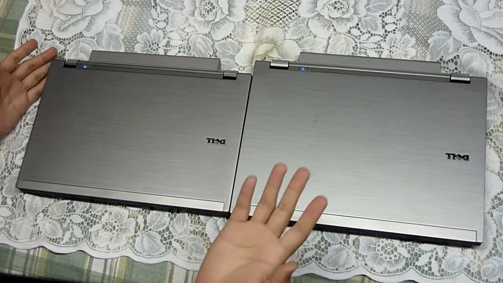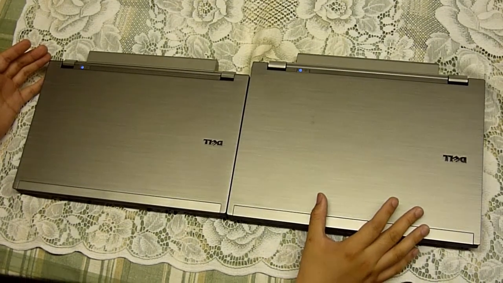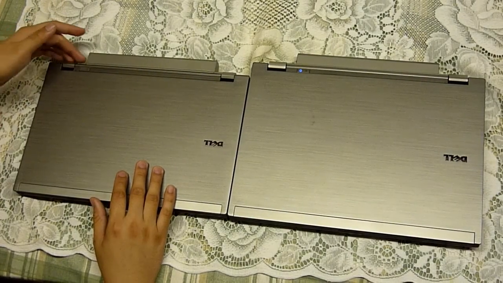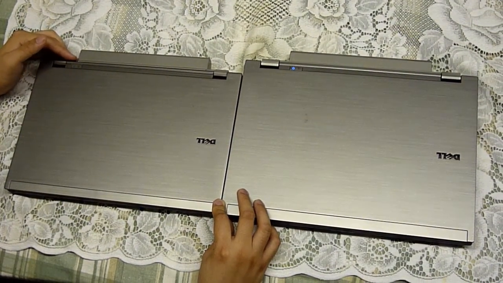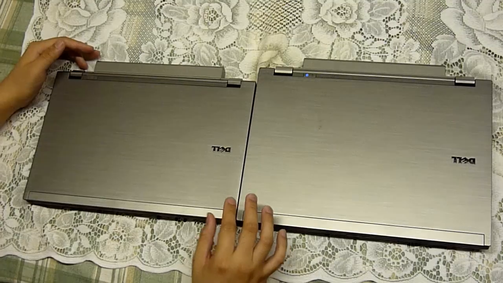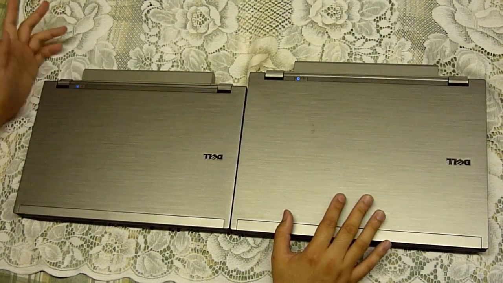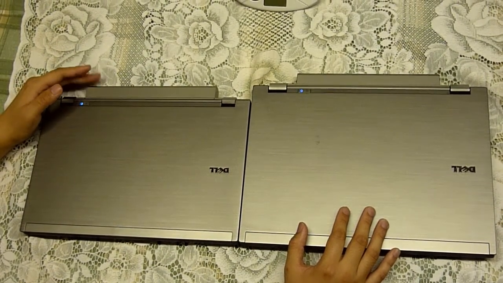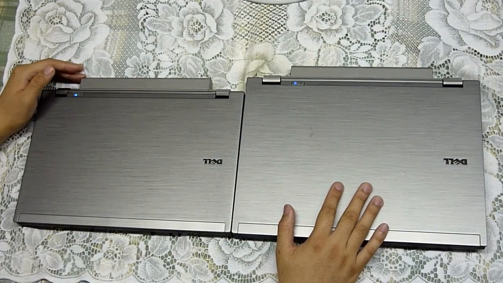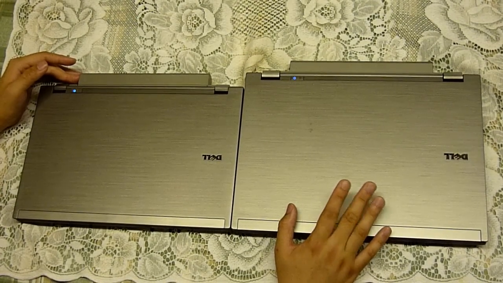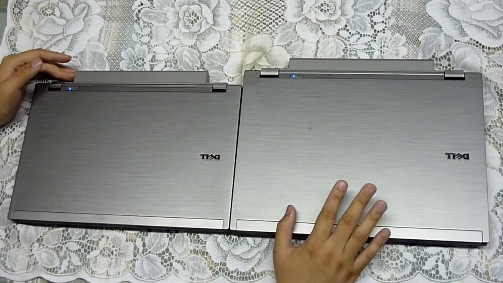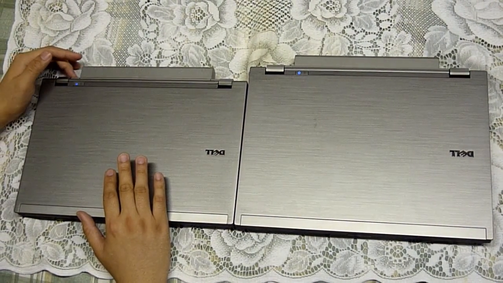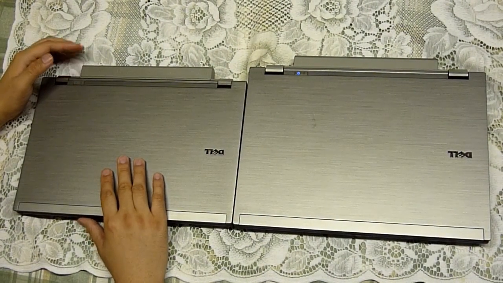So you can see from this top-down shot that the 14.1 inch E6410 and the E4310 size difference is pretty noticeable. Note that this E6410 pretty much keeps the same body as the E6400, the previous gen with the Core 2 dual processors. So if you've ever used the E6400, in terms of body, build mechanics and whatnot, port location is pretty much the same as the E6400. Unfortunately for the E4300, they did change the body somewhat.